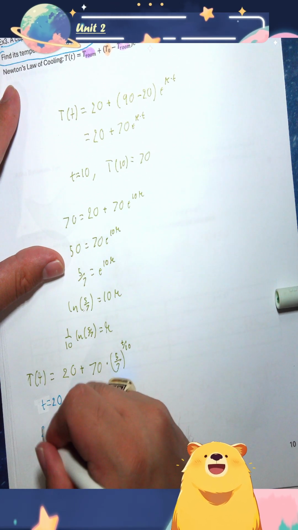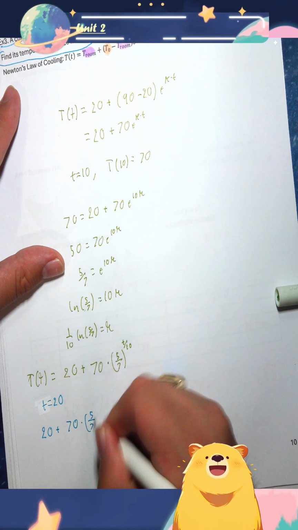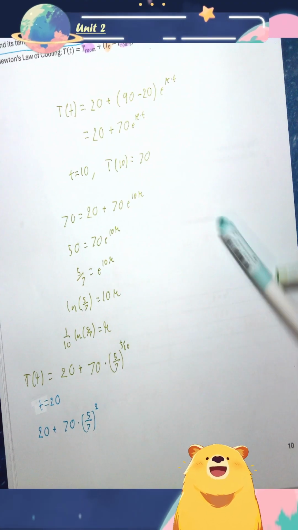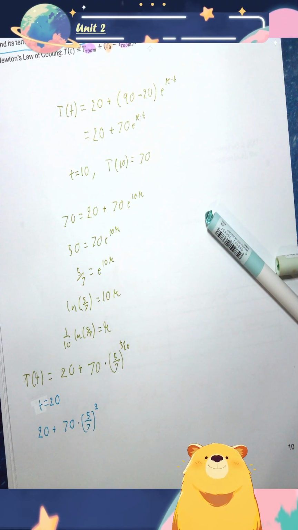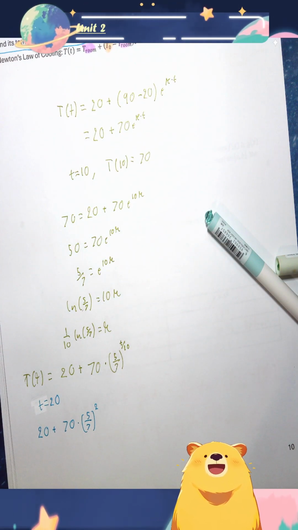So I'm gonna write 20 plus 70 times 5 over 7 to the power of 2, since 20 divided by 10 is 2. So I'm just going to type that into my calculator.